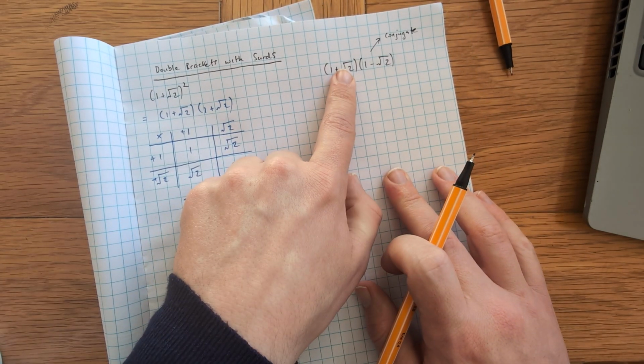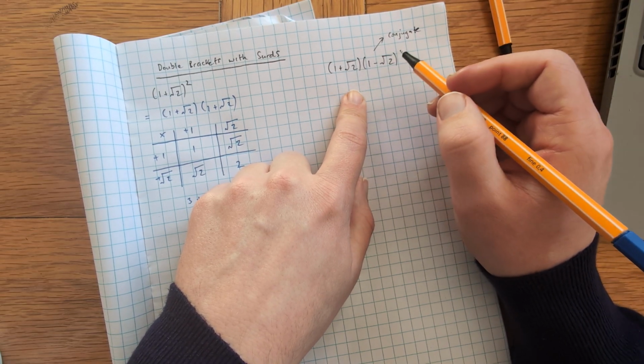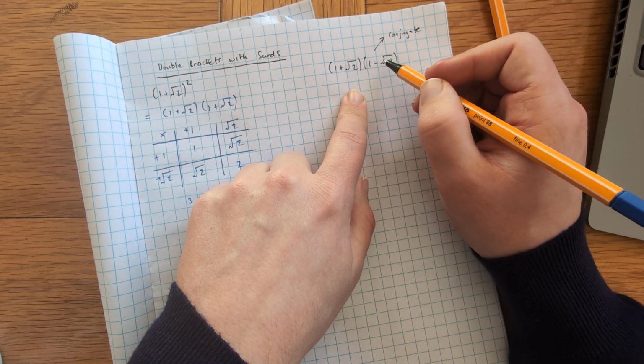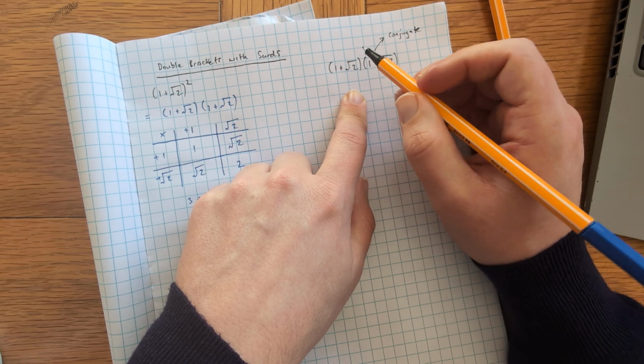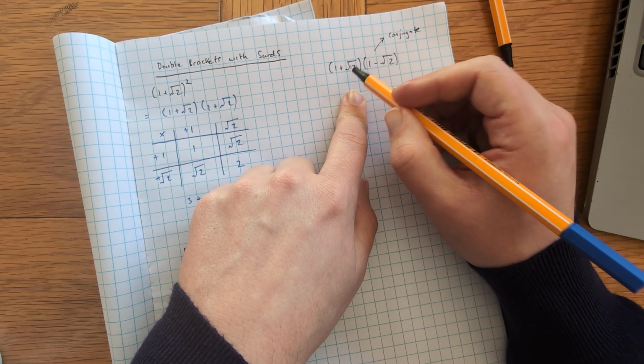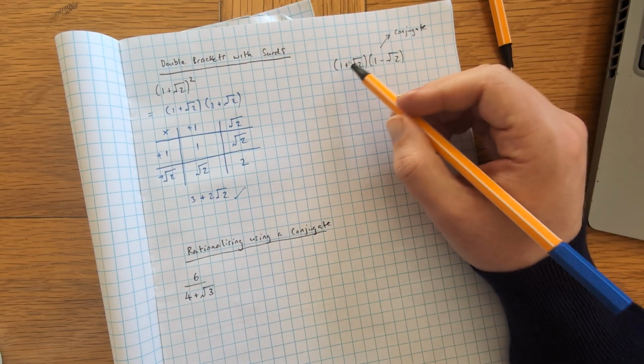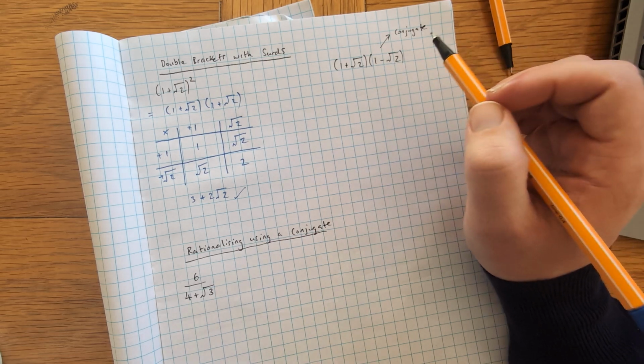So let's look at an example that involves a conjugate. Here we've got 1 plus root 2 and 1 minus root 2. Now the second bracket is the conjugate of the first bracket, and similarly the first bracket is the conjugate of the second bracket. Where we have two terms that look the same, the only difference is the sign in one bracket is different from the sign in the other.